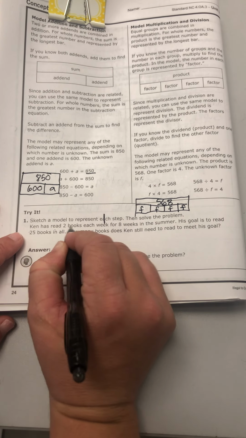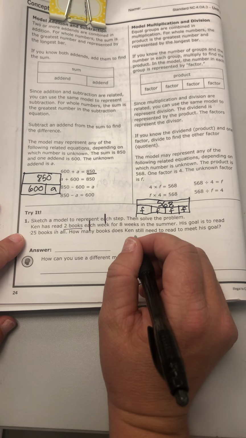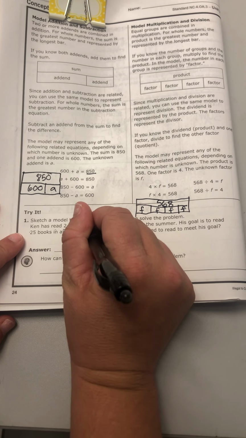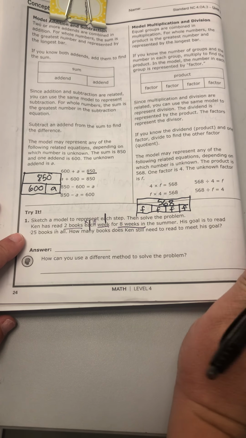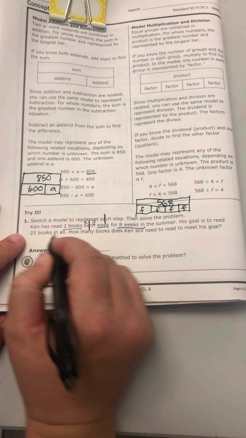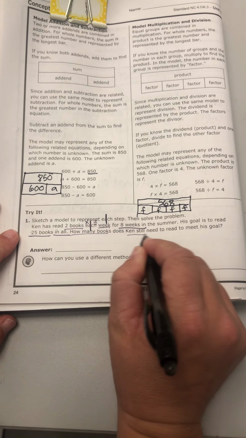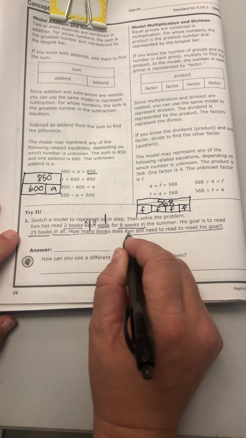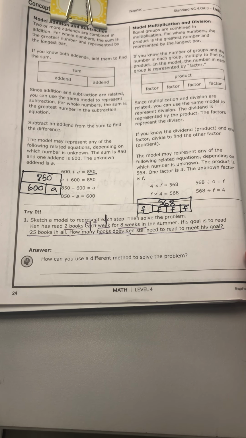Ken has read 2 books each week, so 1 week, that would be multiply or divide, for 8 weeks in the summer. His goal is to read 25 books in all. How many books does Ken still need to read to meet his goal? All right, so there are 2 questions in this problem. So, what is my first question asking?